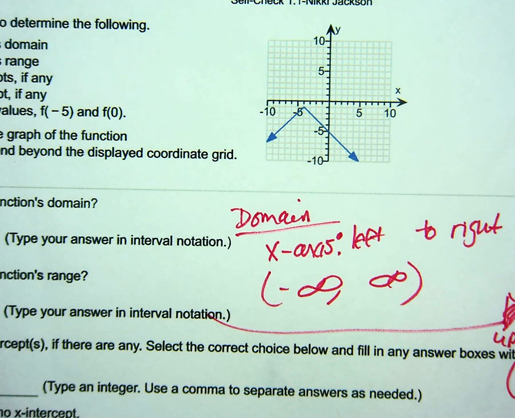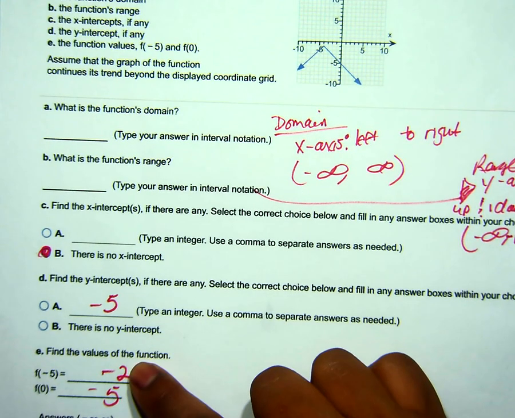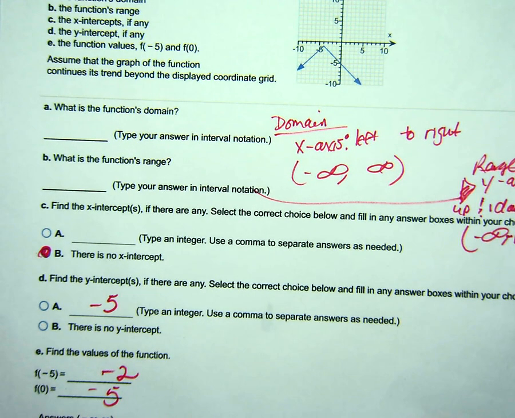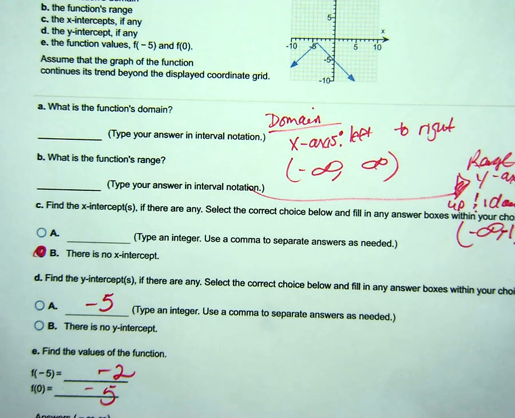And then when x is 0, go down to your blue line, and you're going to have negative 5. So f of negative 5 is going to be negative 2. Then f of 0 is going to be negative 5. So again, this part right here is simply asking you when your x value is negative 5, your y value is negative 2. When your x value is 0, your y value is negative 5.